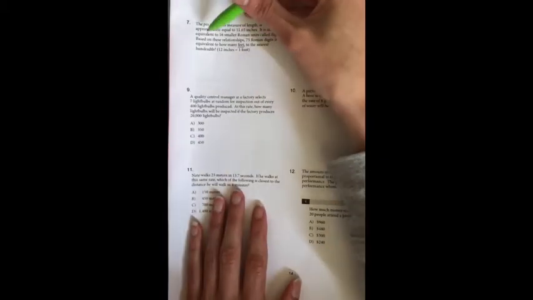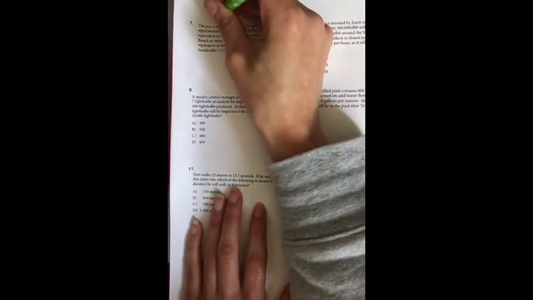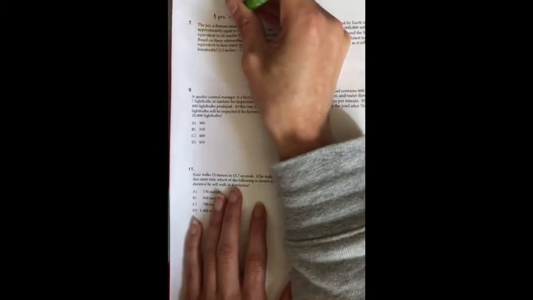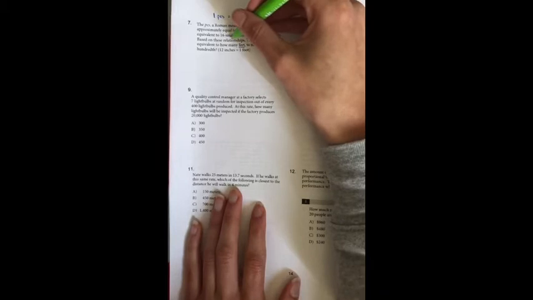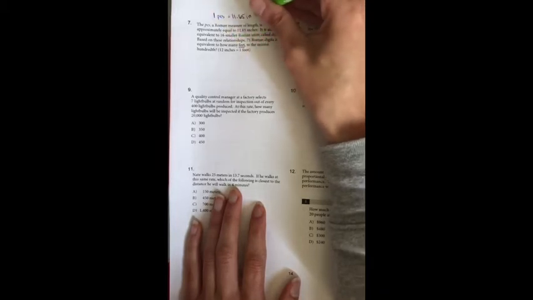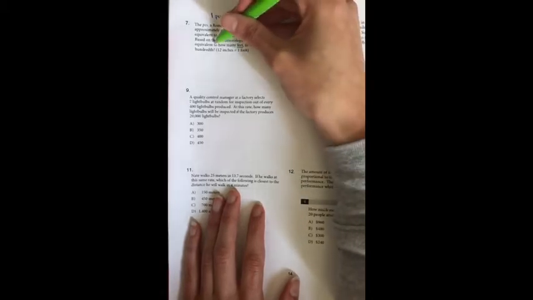Number 7. The pace, a Roman measure of length, is approximately equal to 11.65 inches. So 1 pace equals 11.65 inches. It is also equivalent to 16 smaller Roman units called digits. Based on these relationships, 75 Roman digits is equivalent to how many feet to the nearest hundredth?